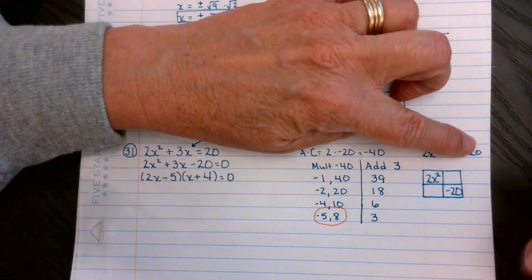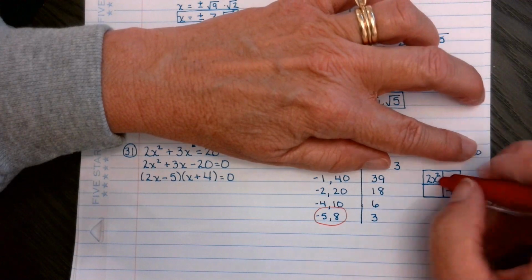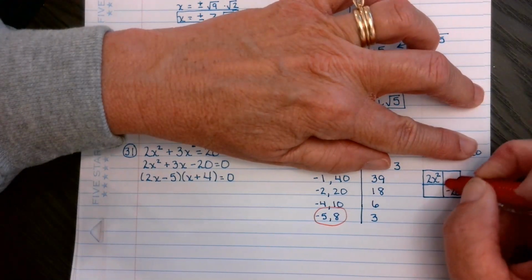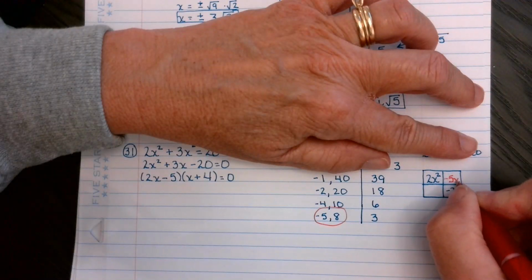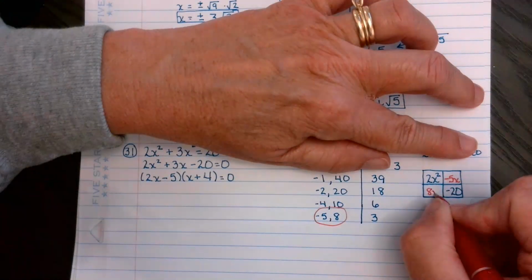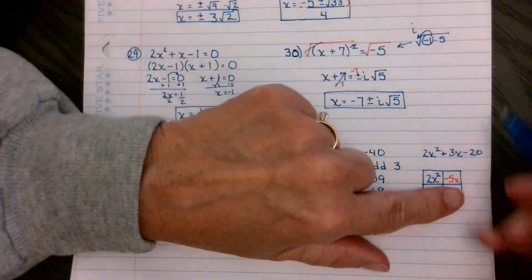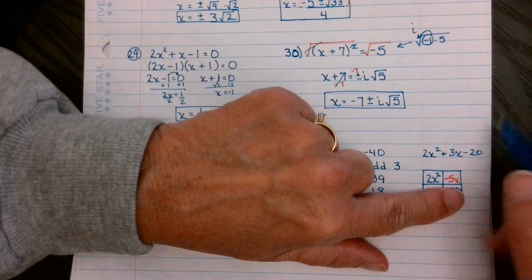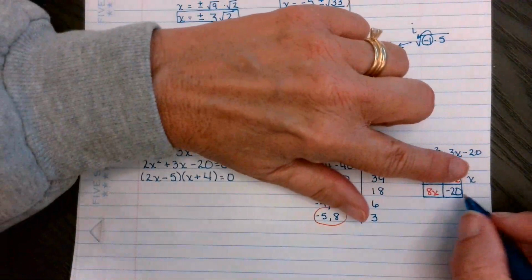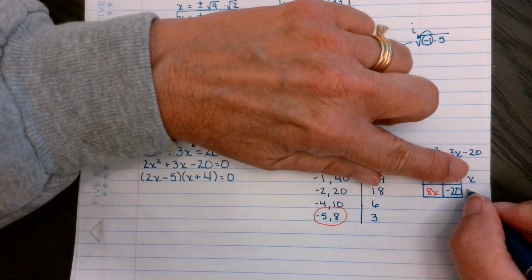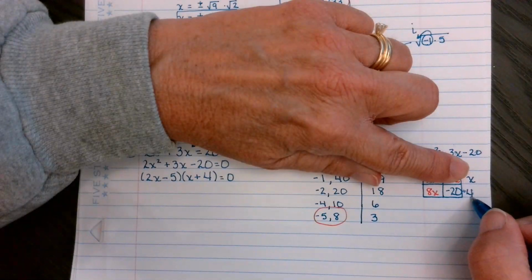So I don't care where you put what number, it doesn't matter. I'm just going to put negative 5x on right here. I should have made my box a little bit bigger, but negative 5x, positive 8x. Now I'm going to factor by rows and then by columns. They both have an x in them. Factor out an x. I can factor out a 4. And that's a positive 4, so I have x plus 4.